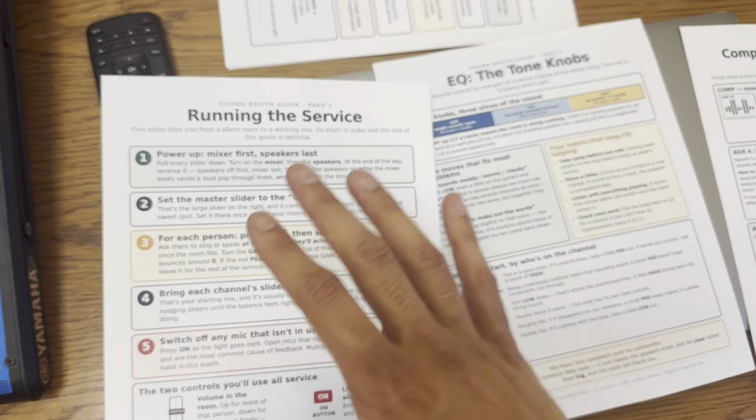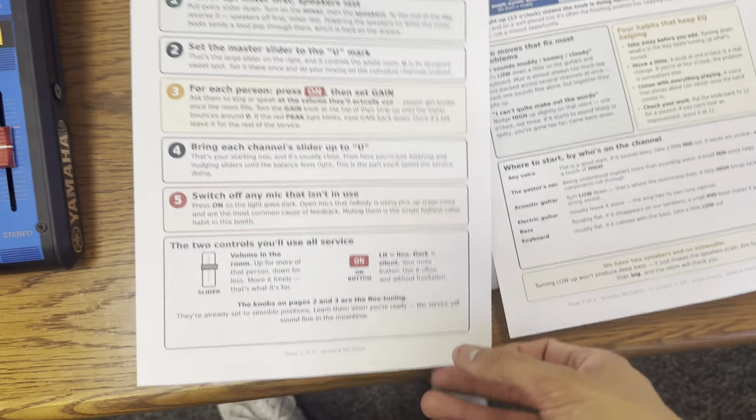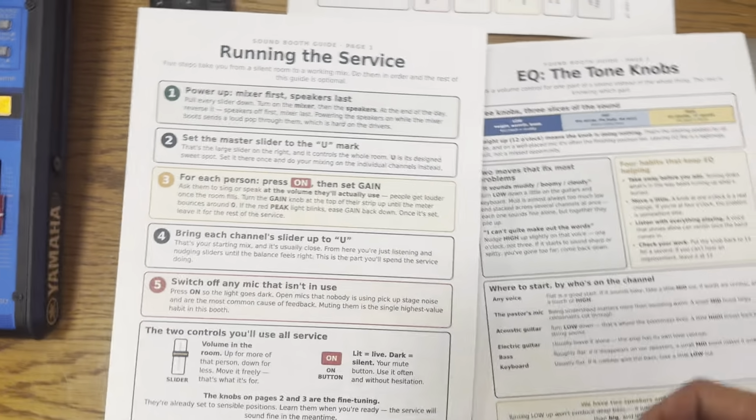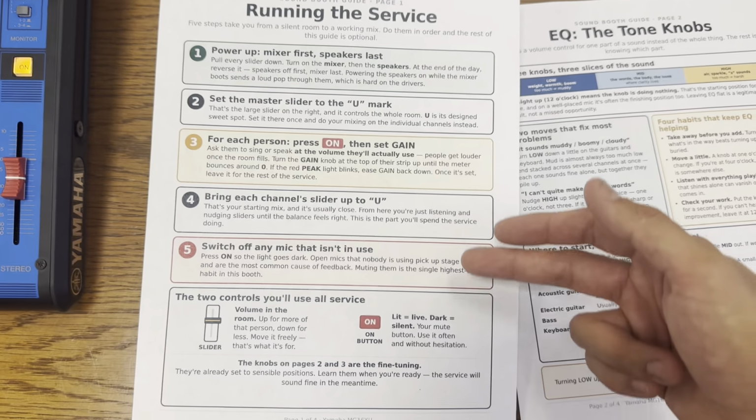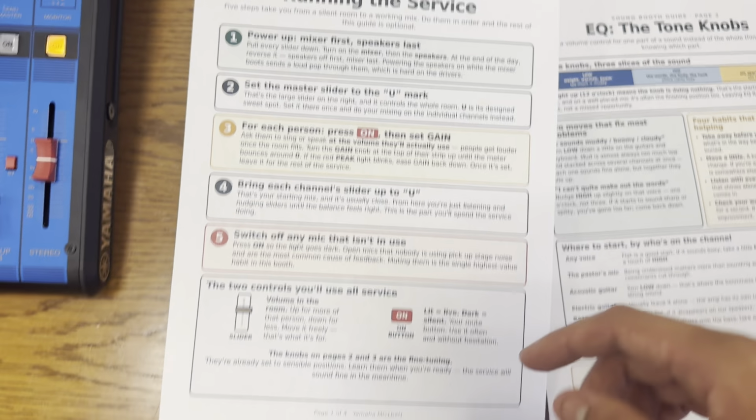If you don't care about anything else, care about this first page. This first page is all that I ask that you care about. Colored, numbered, 1 through 5, and then the easy guide right here.